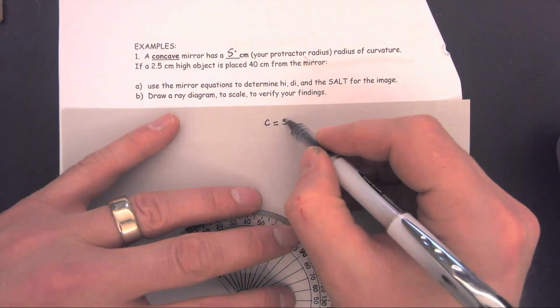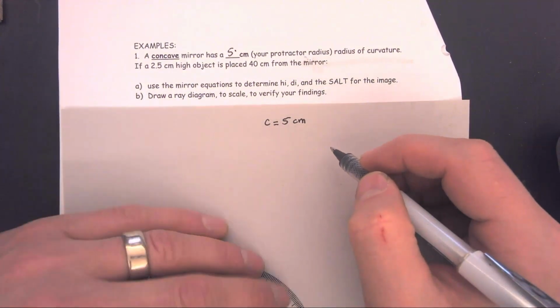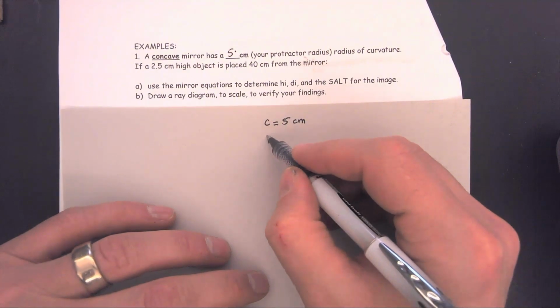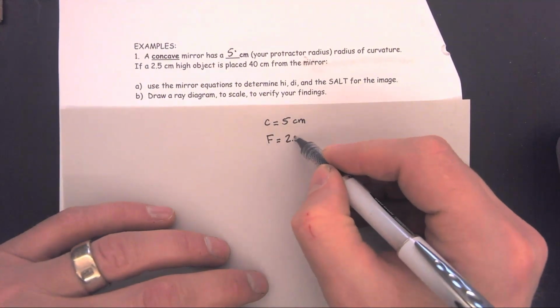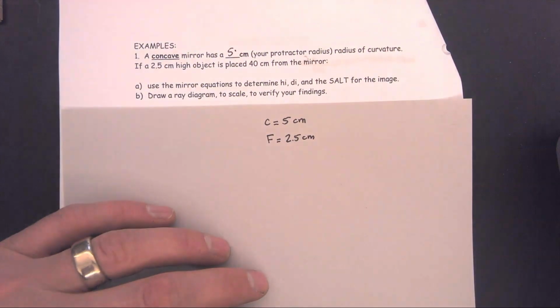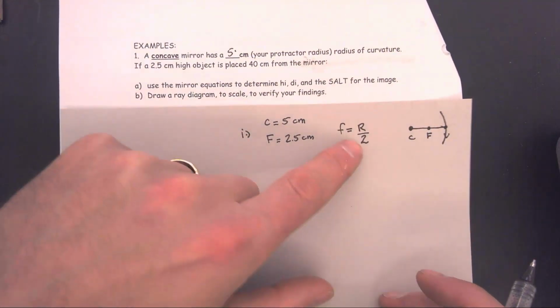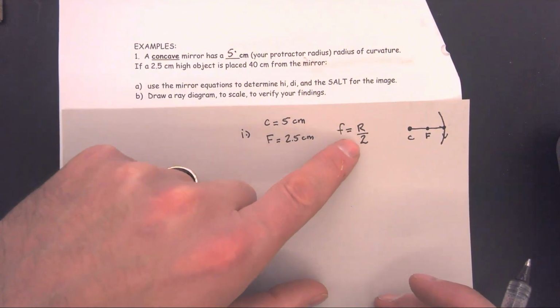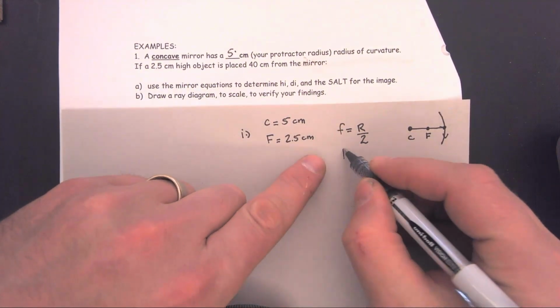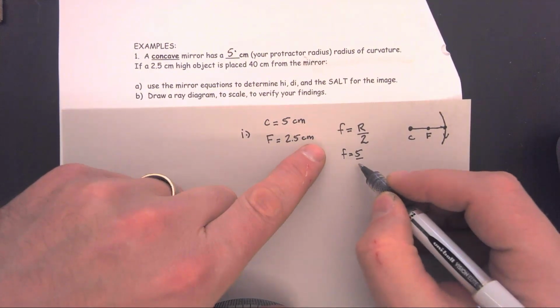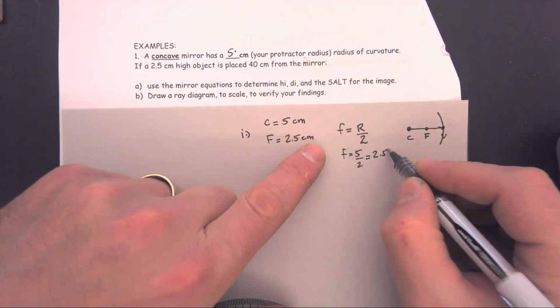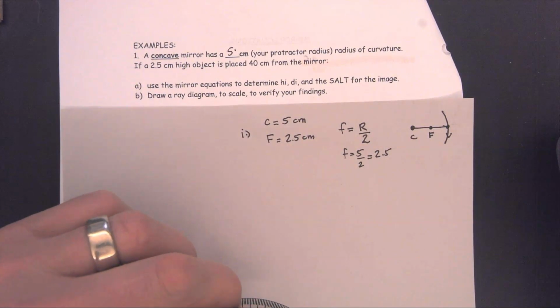That's the center. So therefore, we know that if it's a C of 5 centimeters, our center of curvature, we know our focal length is going to be 2.5 centimeters. I know that because of the following. The distance between C to V is going to be double the length between F and V. So we just take the radius of curvature and divide it by 2 to get our answer. So 5 divided by 2 is 2.5, and that is my focal length.